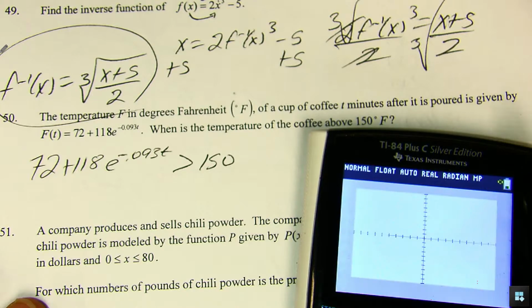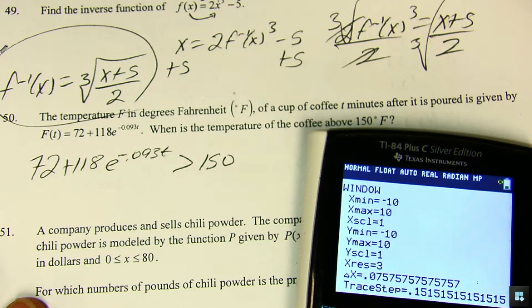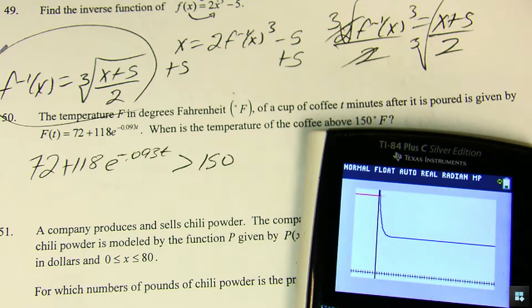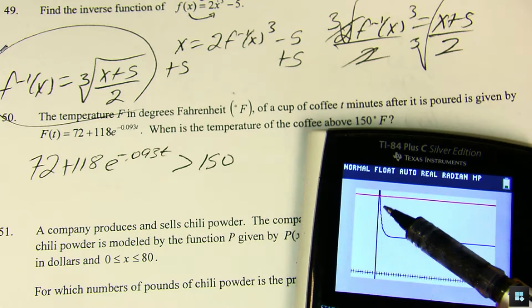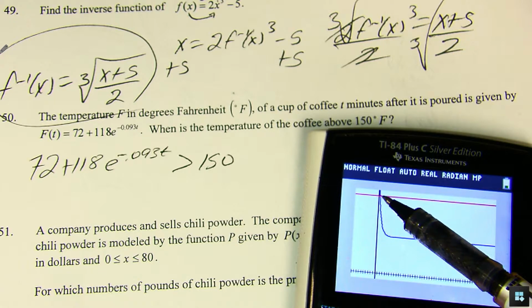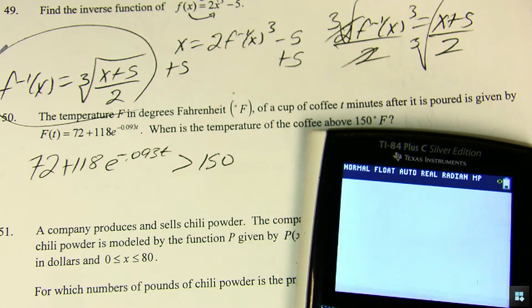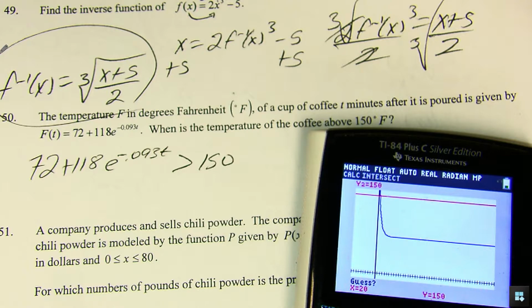So when you hit graph, a good chance you're not seeing anything here because your window needs to open up. You need to have your y max at least 150. I'd say maybe go to like 160 just so we can see it a little bit easier. And I'm thinking my x max is going to be out there a ways. So let's go maybe to 50 and just see how that looks. So there's the one graph. There's the other. Oh, right there. I've got to find that intersection right there. So I go to second, trace, number 5, hit enter, enter, enter. The calculator will think about it and it'll spit it out.